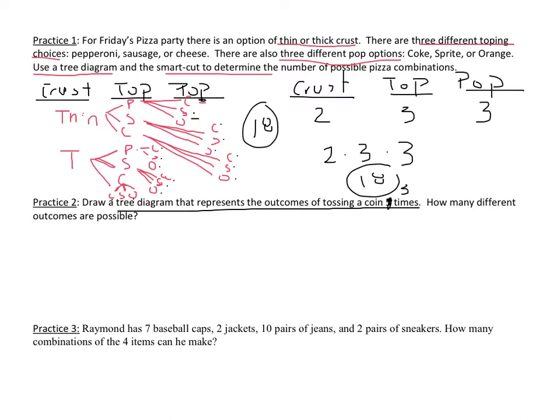I'm going to say, okay, well, if I flip a coin, I'm going to have flip 1, flip 2, and flip 3, right? Well, what can happen when you flip a coin? Well, you can either get heads or tails. So on the first flip, I can either get heads or tails.